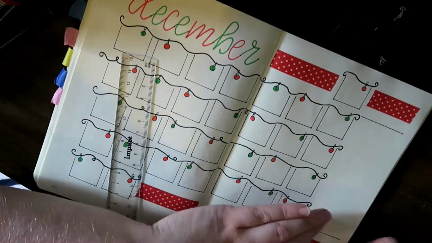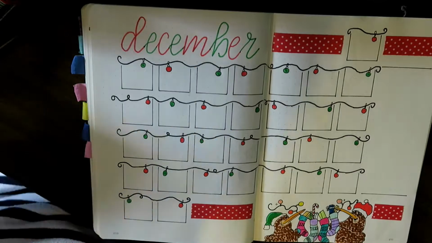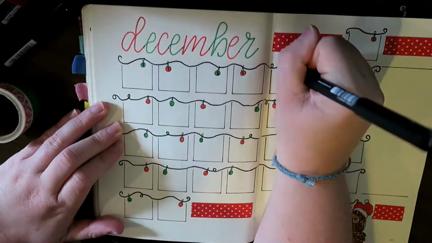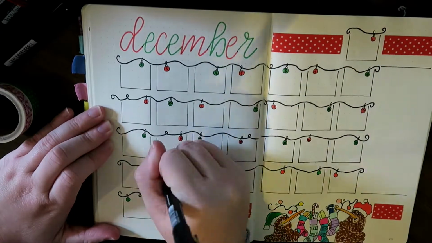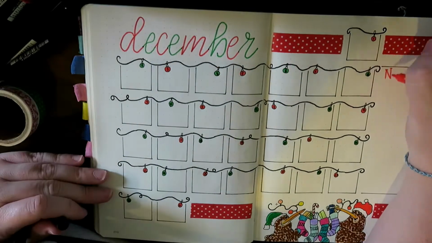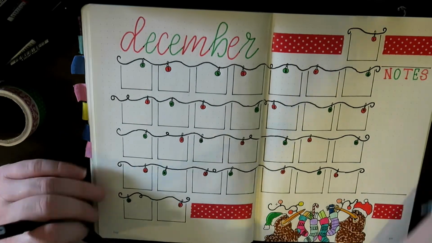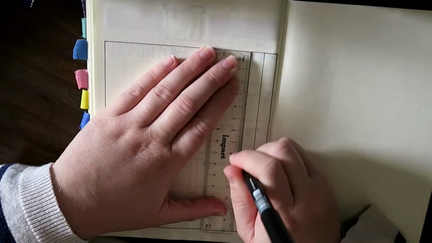But I'm not really thrilled with how many gaps there are in this month's theme. There is a lot of white left around, so I'm hoping that I can fill up those spaces as the month goes on with maybe quotes or little pictures. I'm not too sure, but I am looking forward to filling in this month.